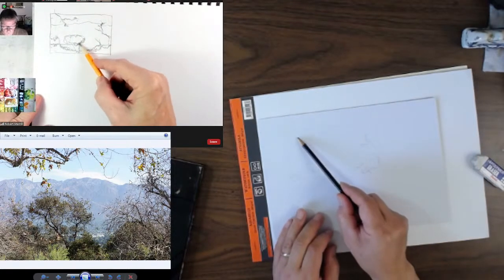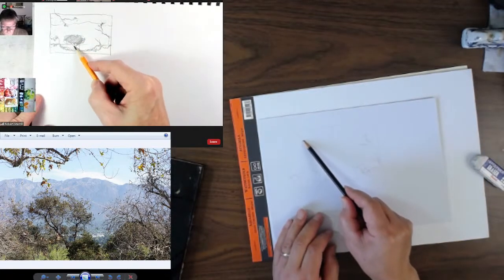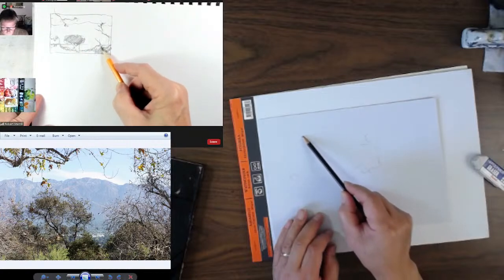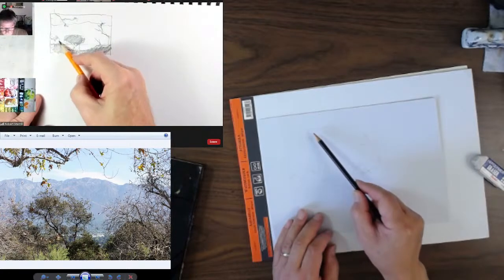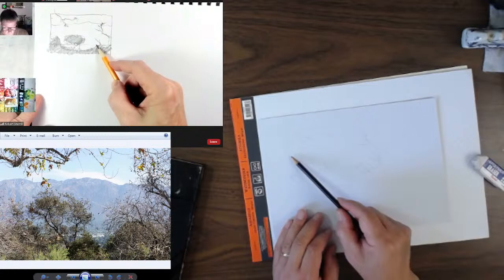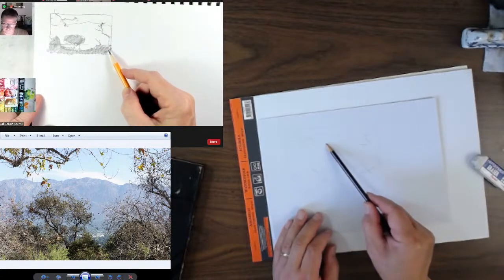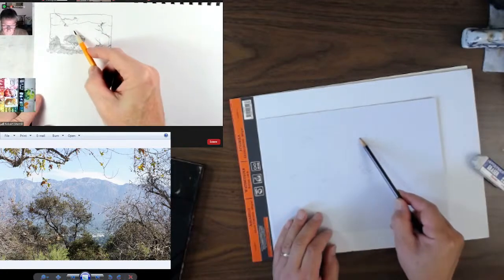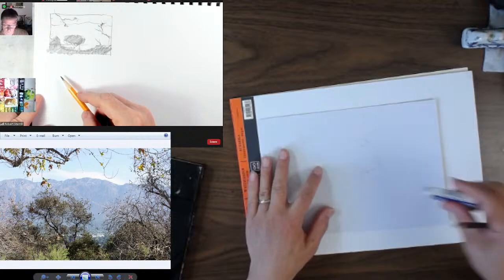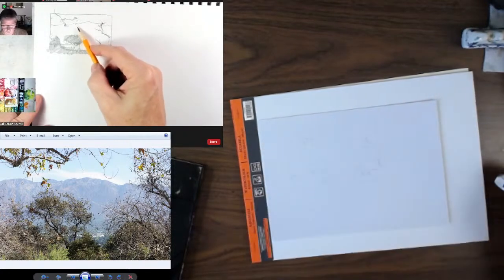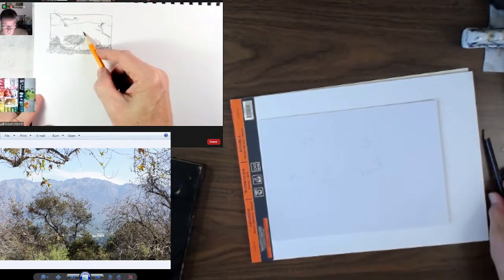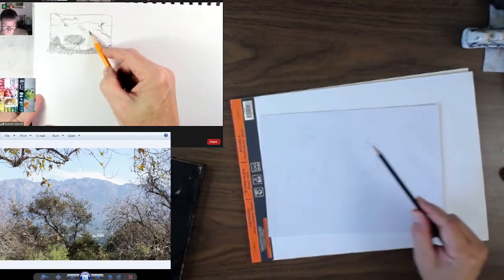Let's hit those a little bit darker in the foreground, maybe, just at the side. And we do have some shadows in here. I don't know if that's necessary, but I'll put in a couple of shadows. I want to keep those lighter.